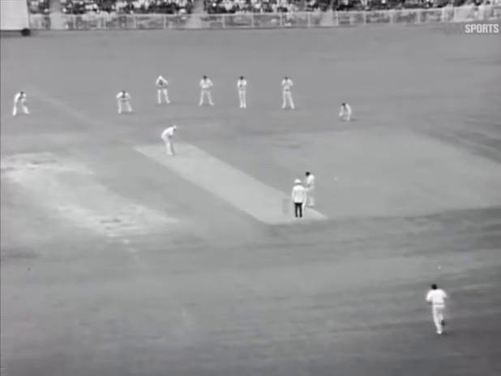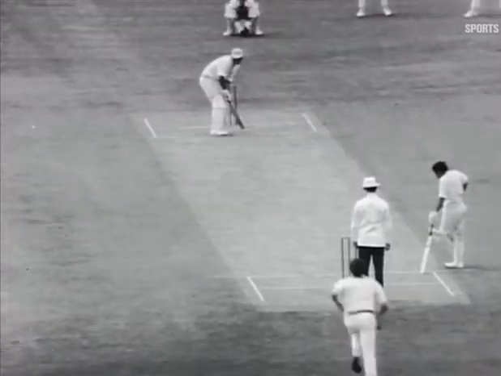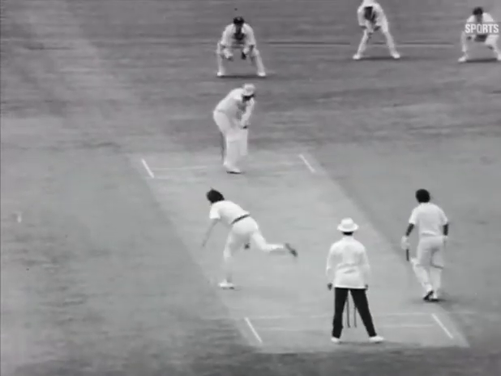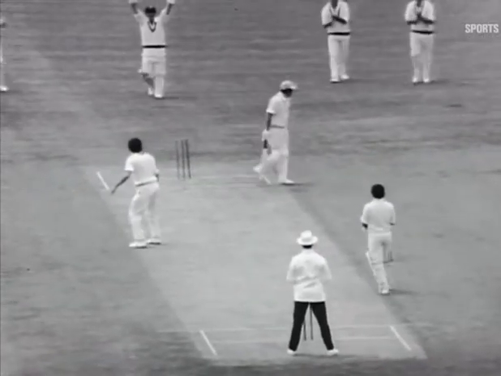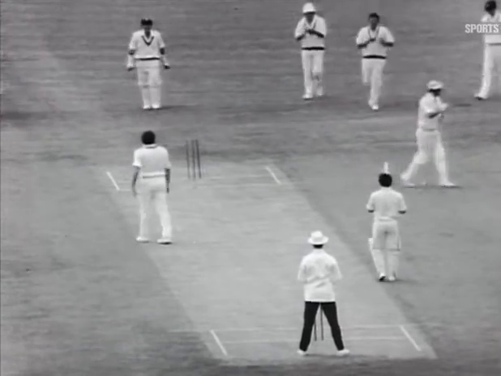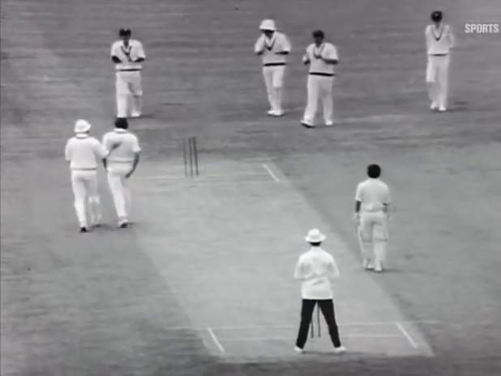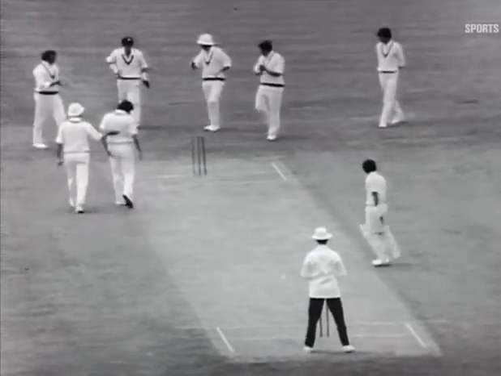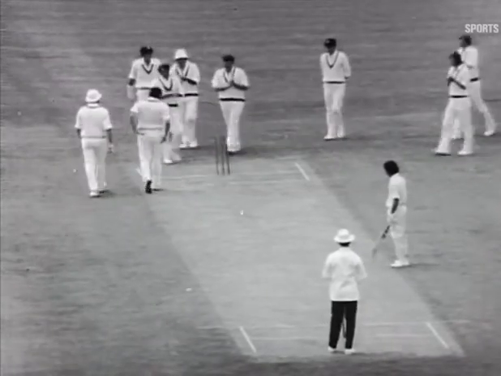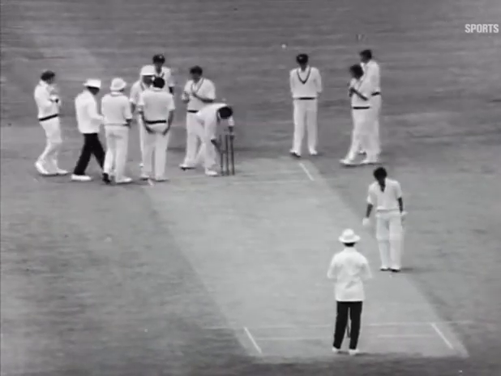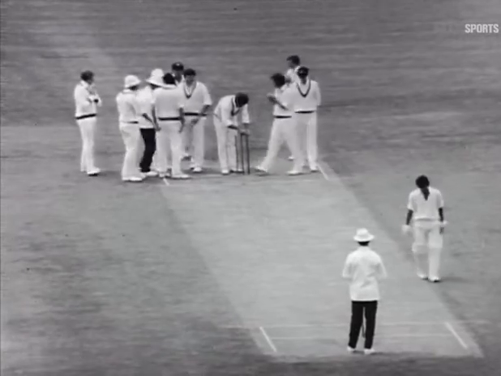Lillee bowling to Ackerman. Off the edge, bowled him. It looked like he played at that, but Ackerman has been bowled there. Sensation. That's a follow-on from the Perth effort. Ackerman bowled Lillee in the first over of play without a run on the board. Ackerman out for a duck, Lillee 1 for none.